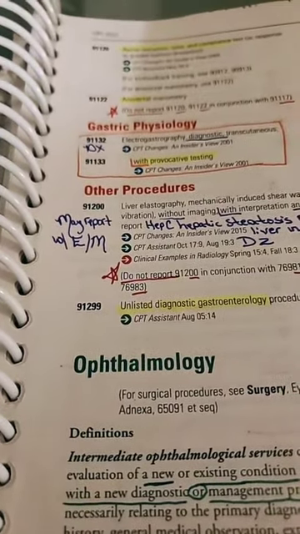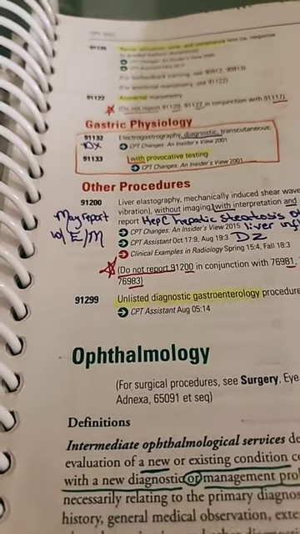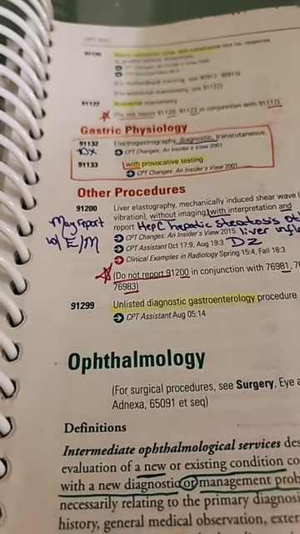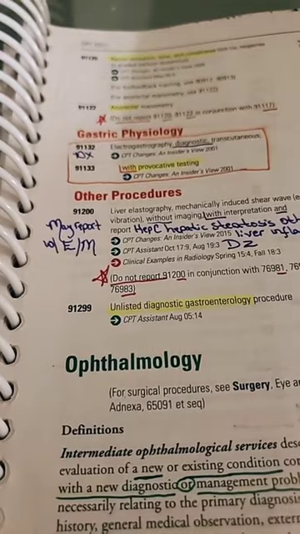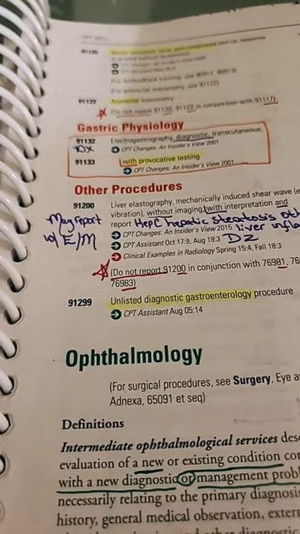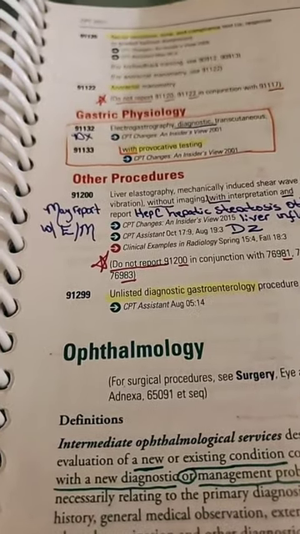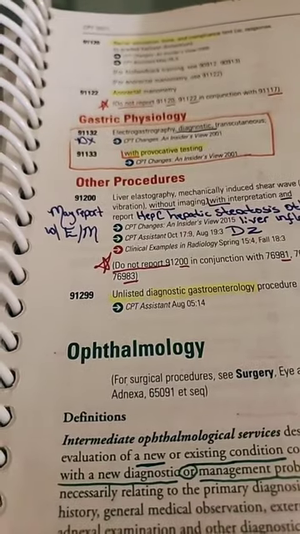Other than that, downgrade it, because even if a patient isn't stated whether they're new or established, you always downgrade them to established without the information.